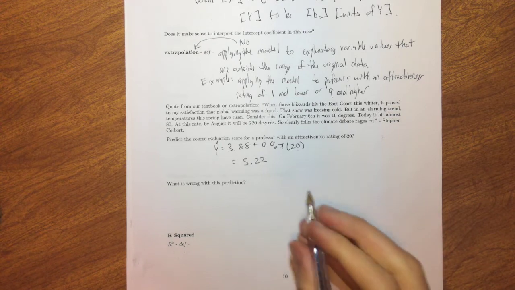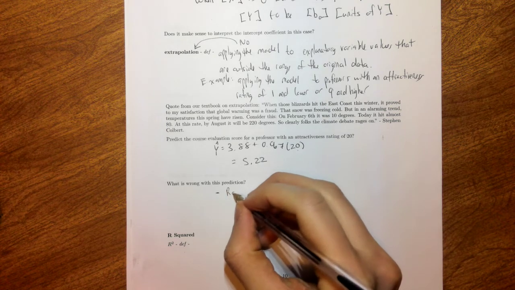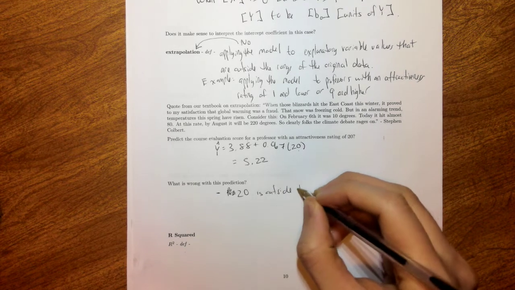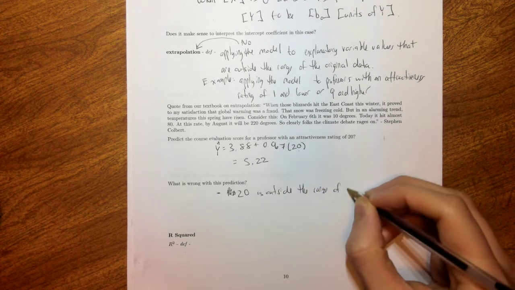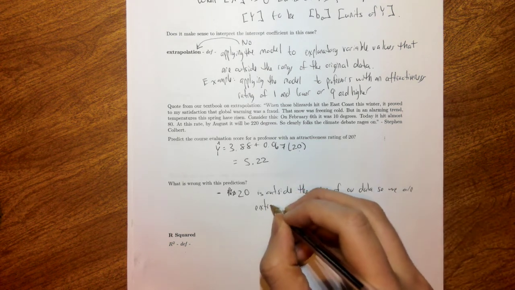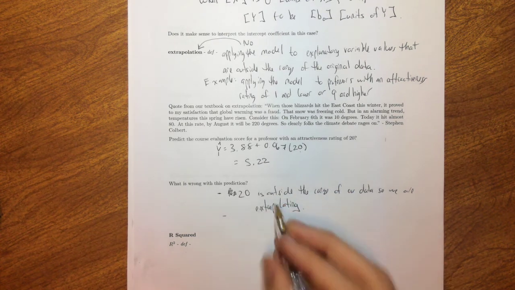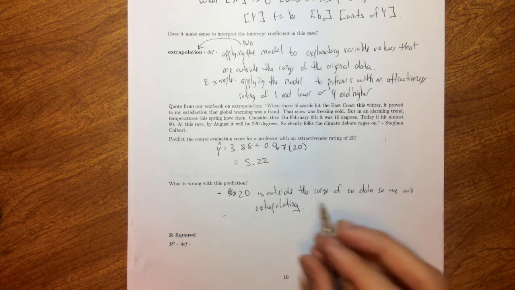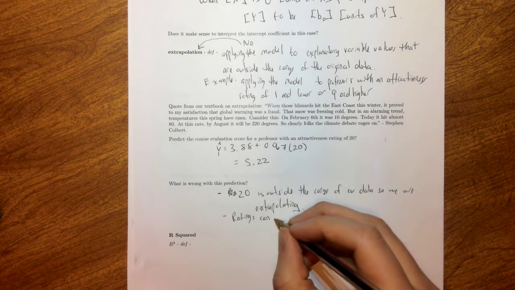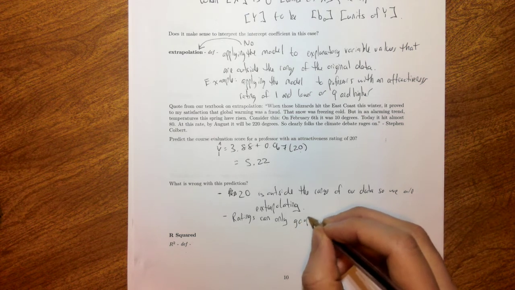So there are a couple things you could have said. So the main one that has to do with extrapolation is that 20 is outside the range of our data. So we are extrapolating. Something that's then kind of an outcome of this is that we get a rating prediction that doesn't really make sense because ratings only go up to 5.